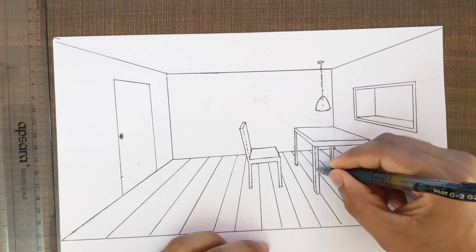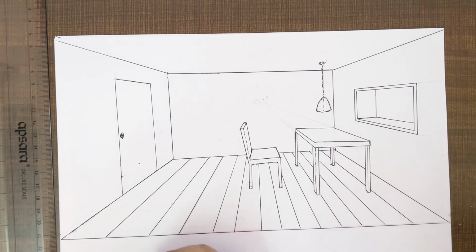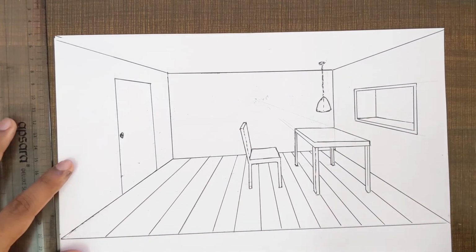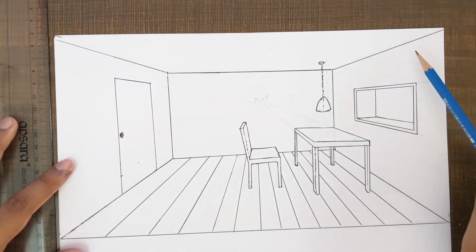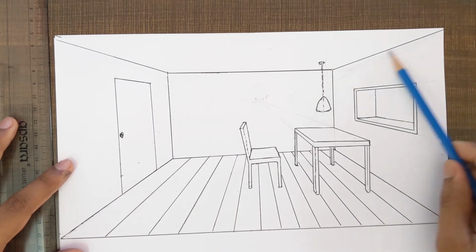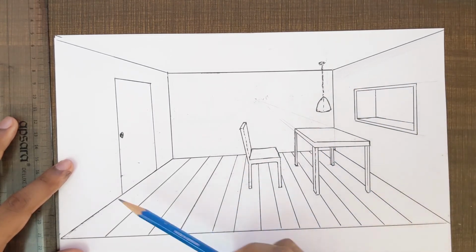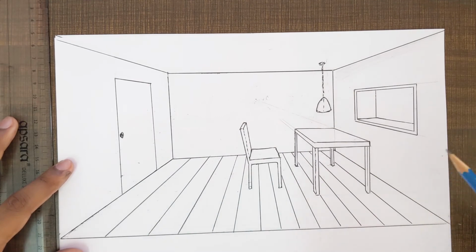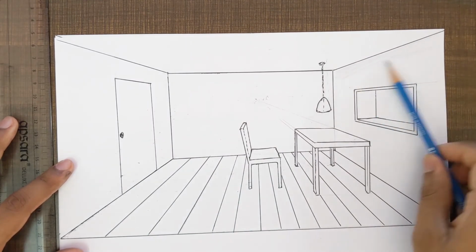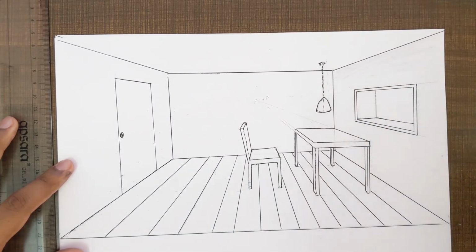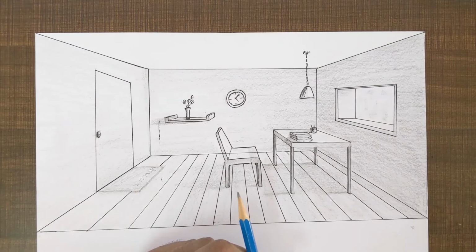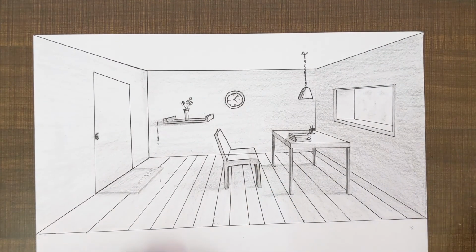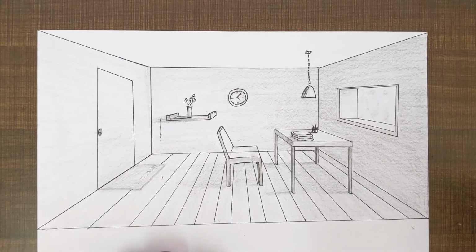Next, you can just make some shading. We are going to assume that the light is going to come in through this window, so this wall is going to be of a darker value compared to the other two walls. Once you are done with the shading, you're going to end up with something like this.